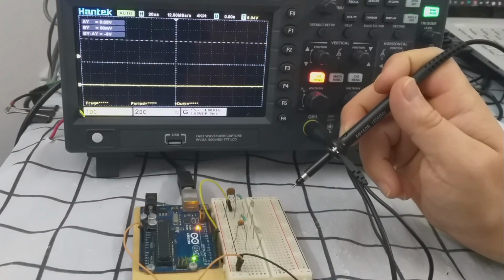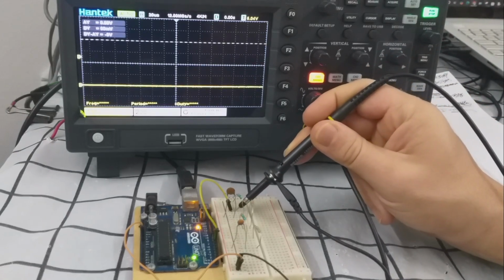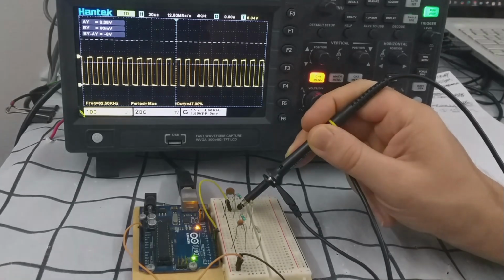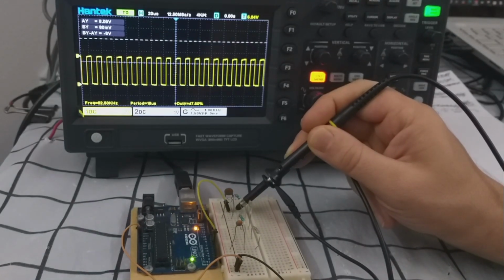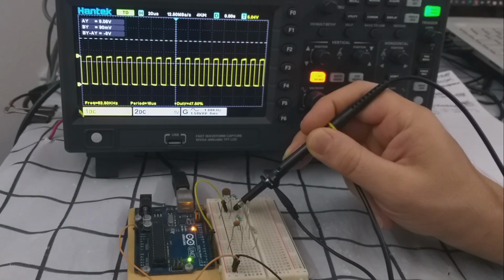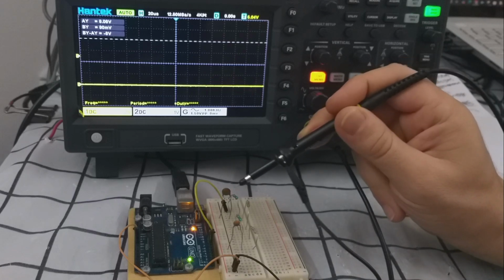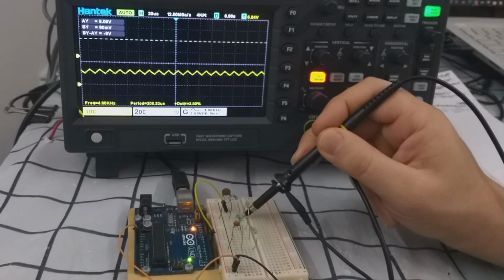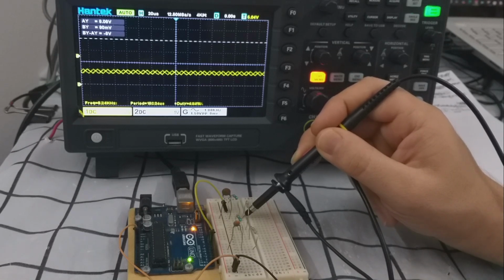So now I will try to measure the input, which is the PWM. You can see here, this is my input, which is 62 kilohertz, duty cycle 47. So now I'll measure the first stage of the low pass filter. If you notice, it's been filtered out already.